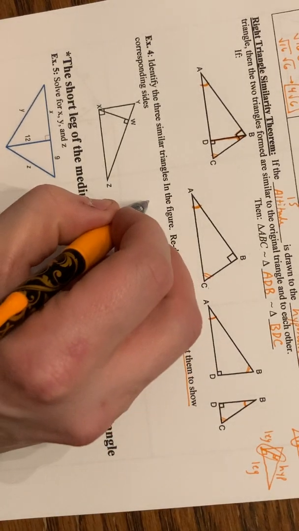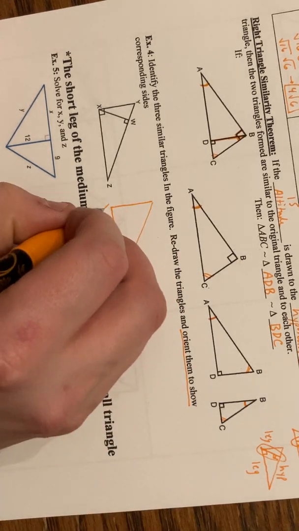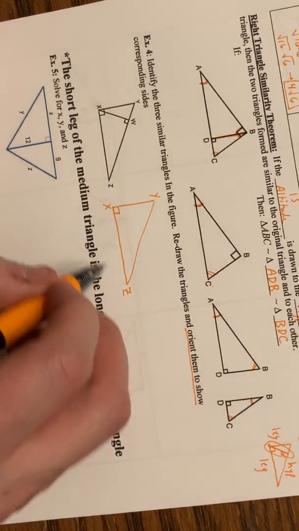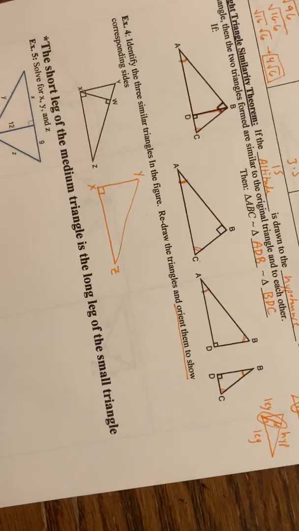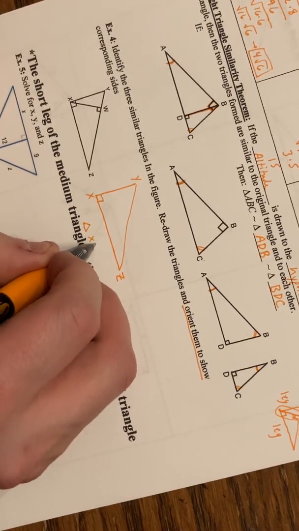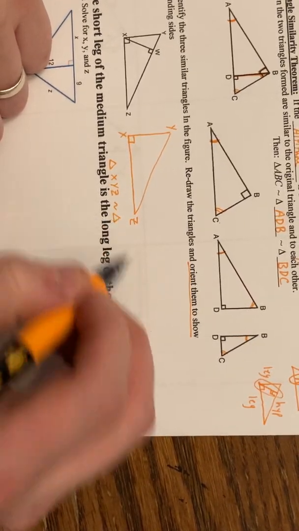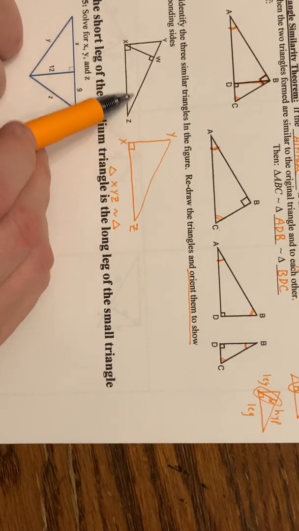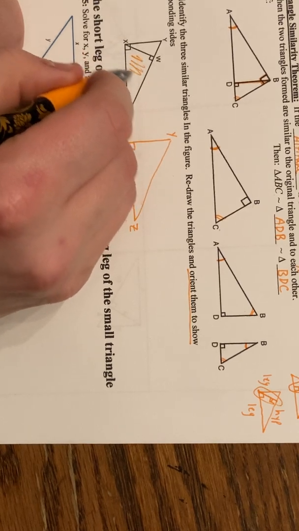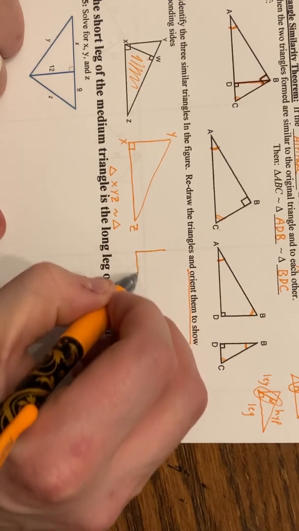All right, so here's my big triangle right here. And that is triangle XYZ. So I'm going to start off my statement saying, triangle XYZ is similar. All right, now I got to pick out this medium triangle. Here's my medium triangle. In my medium triangle, W is my right angle. So I'm going to draw a medium triangle out like this.